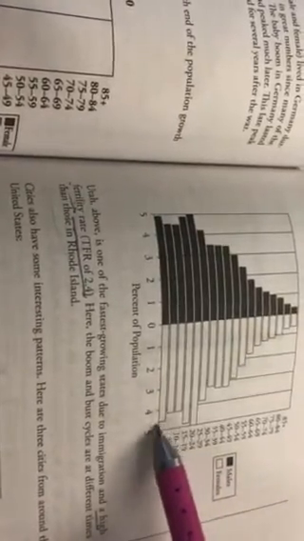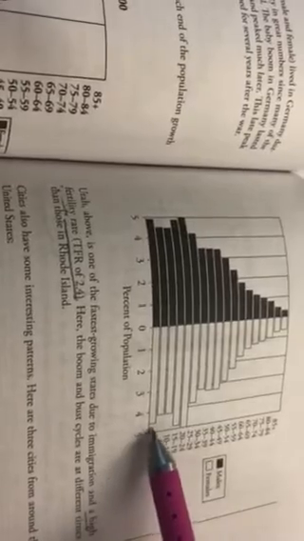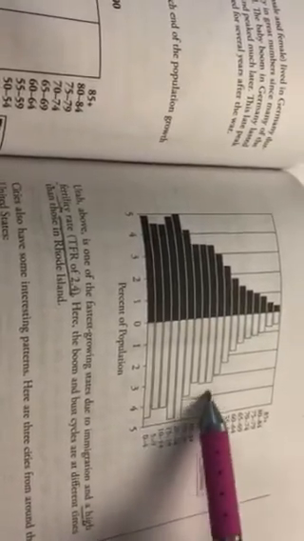Now look at Utah. Utah is one of the fastest growing states. Utah has a high rate of immigration and a higher total fertility rate than the rest of the country at 2.4. And you can see that they have a larger base, right? So they have a larger group of individuals in the pre-reproductive age group. And they have a lot of individuals in this young reproductive age group here. And this is probably going to be the population of people who are migrating into the country.